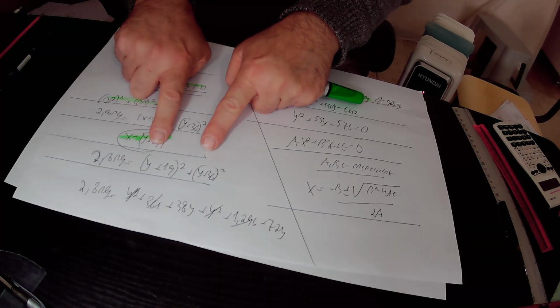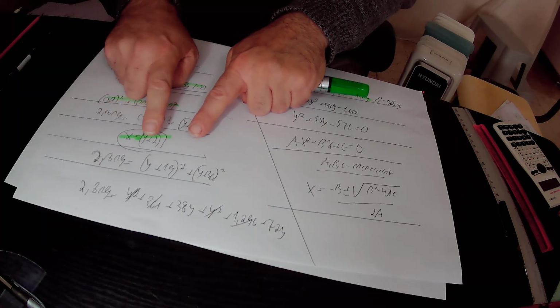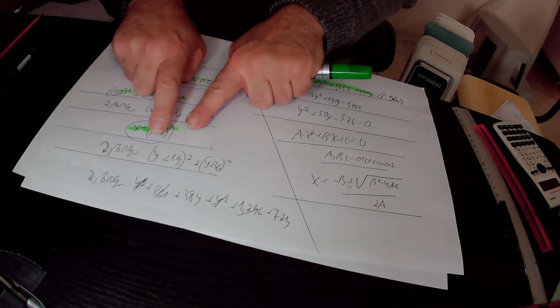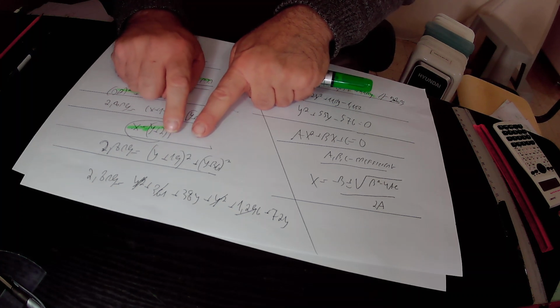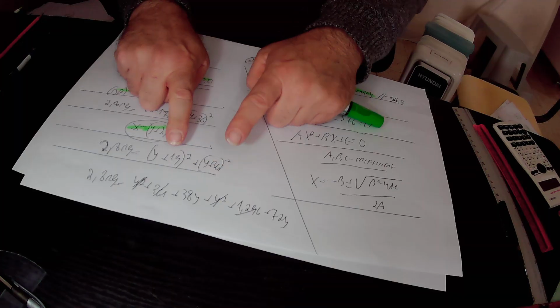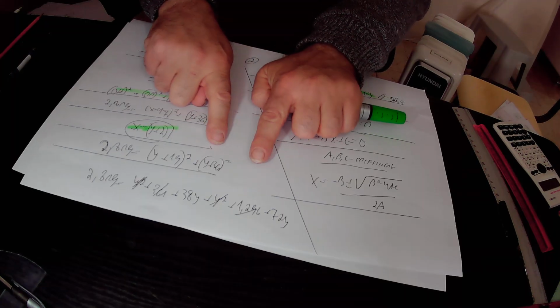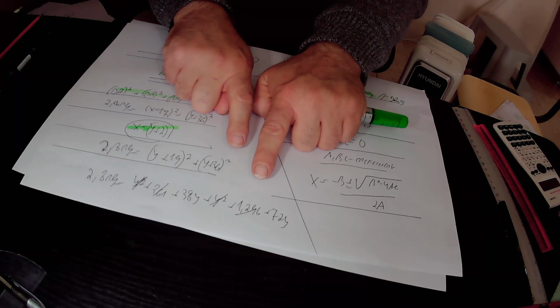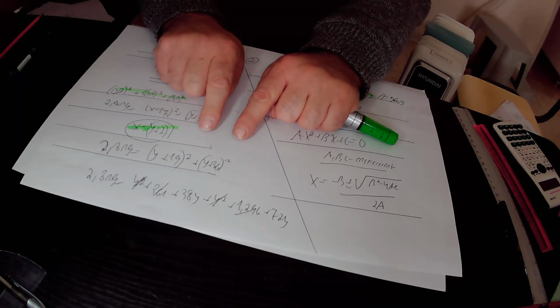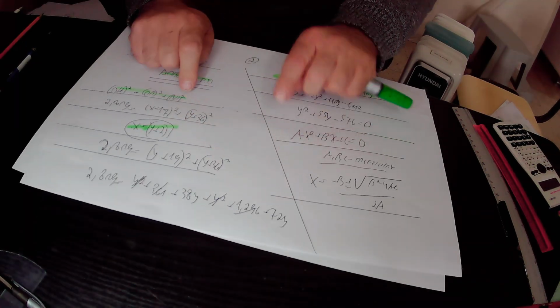Here we open the brackets of this equation. (y plus 19) square equals y square plus 19 square, that is 361, plus 2 times y times 19, that is 38y. Also (y plus 36) square equals y square plus 36 square, that is 1296, plus 2 times y times 36, that is 72y.